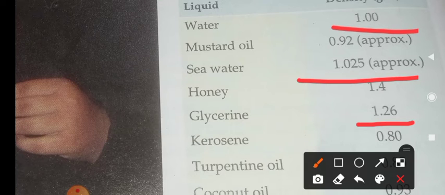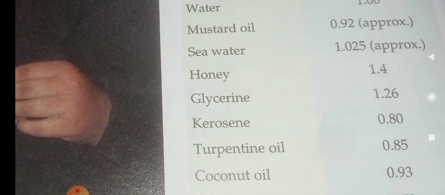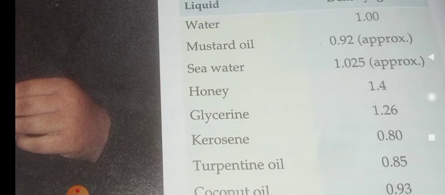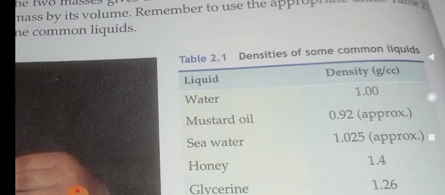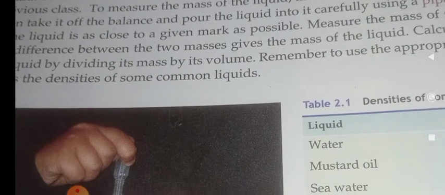Look here, kerosene's density is 0.8, but water's is 1. That's why when you pour kerosene into water, the kerosene floats. Not only kerosene, when you pour mustard oil, it will also float. Turpentine oil will also float. Coconut oil will also float. Ethanol will also float. Why? Because their densities are lower, so they float on the water. Do you understand, children, how to measure the density of a liquid?